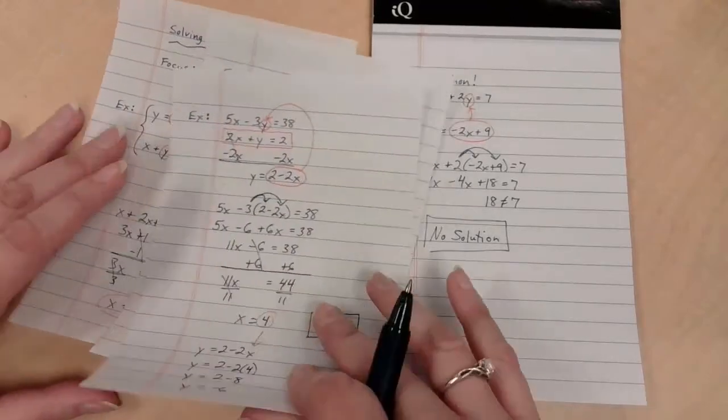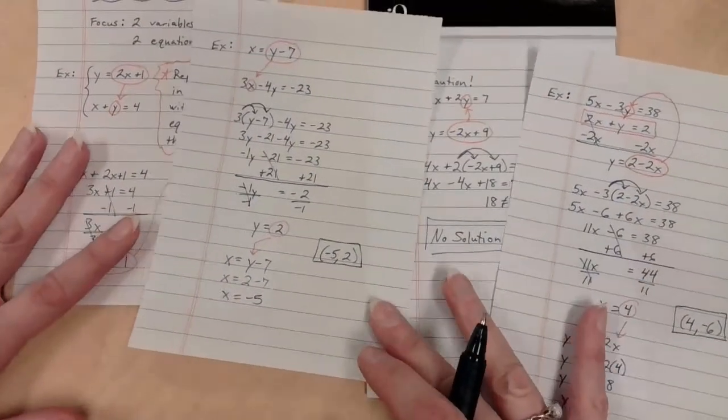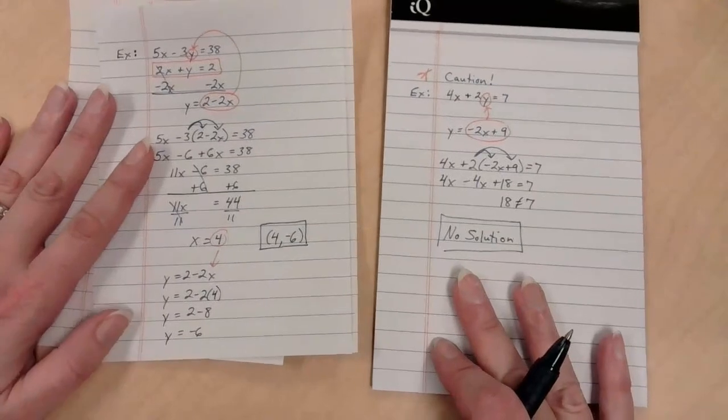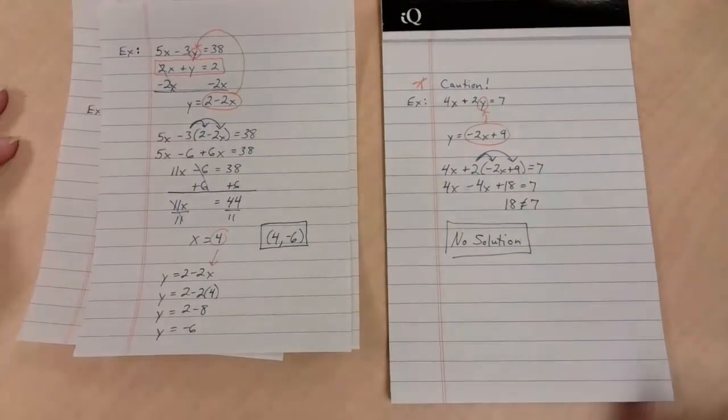All right, so basically, this is all very doable stuff, but goodness gracious, there's so many details. Don't give up. Try to pay attention, focus the best that you can, and keep practicing.